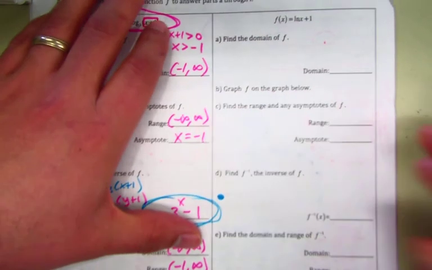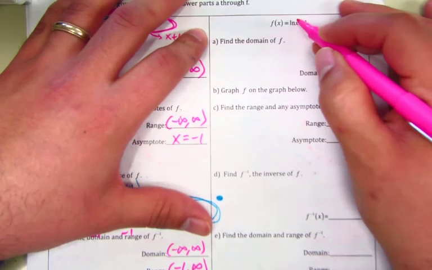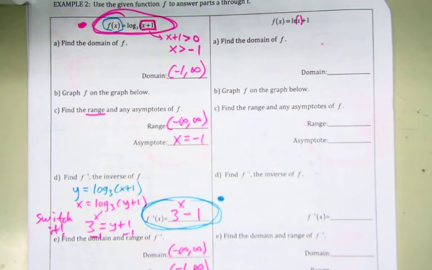Remember, just to make sure, is this plus 1 inside? So if it helps, I would recommend putting little parentheses around the x so that you don't get confused there. Okay?